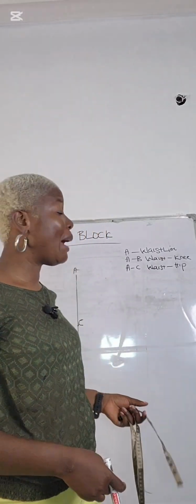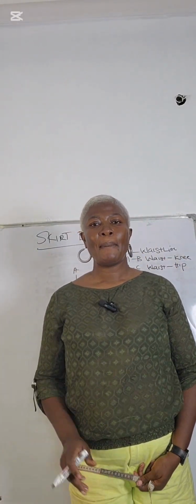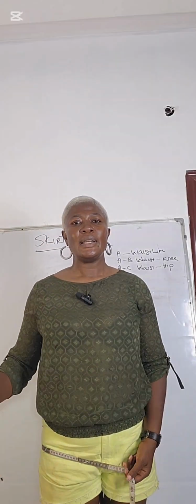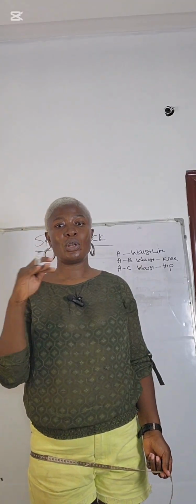So now because of this, I'm drafting my block. I'm going to use the fuller part of my body, my lower part, which is my hip, to draft my patterns. So I'm using my hip to get my skirt block pattern.